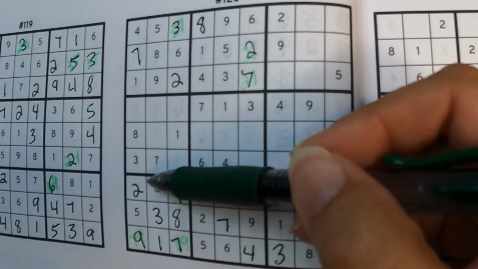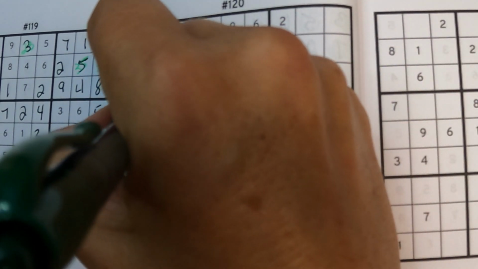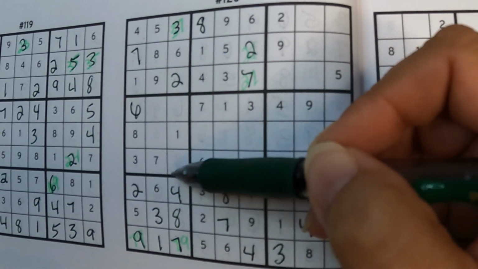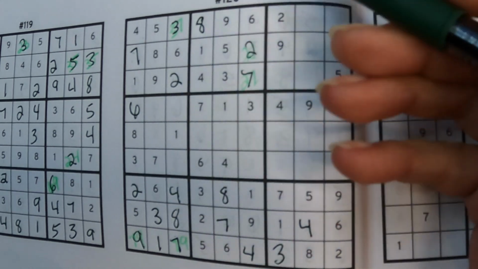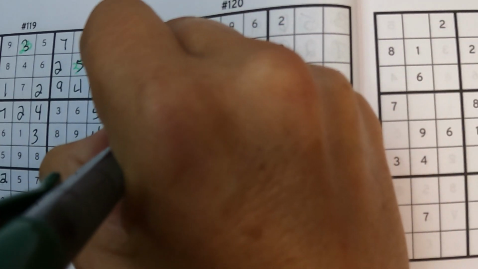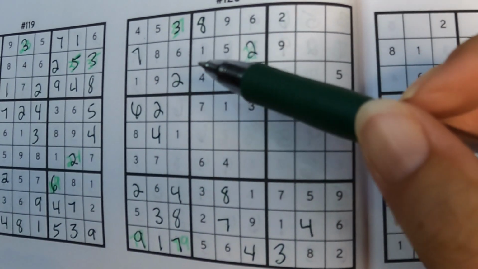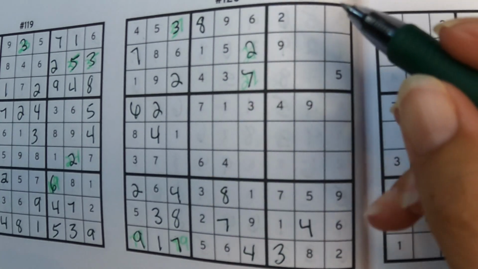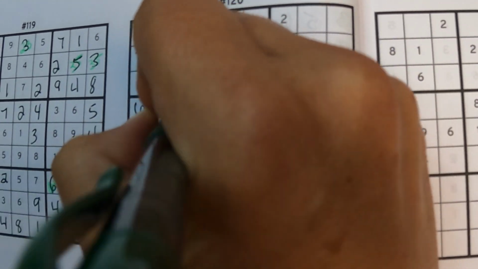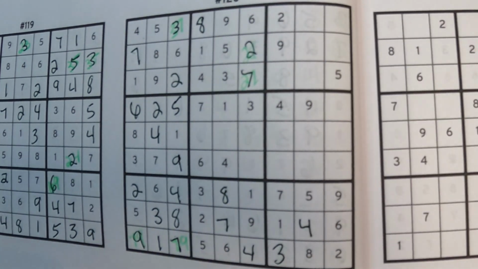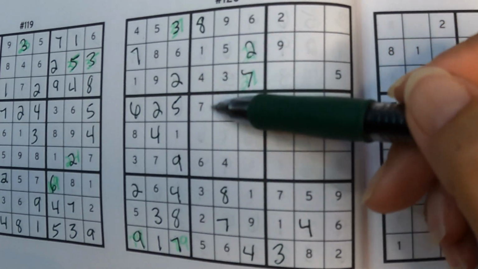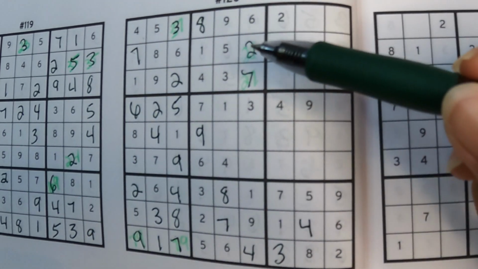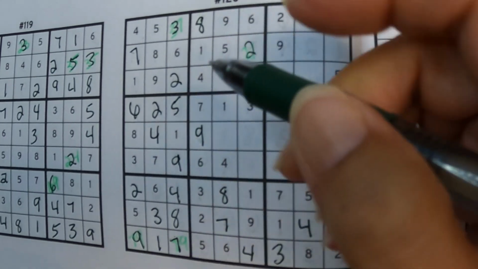For this column now, we're just missing a 6. For this column, we're missing 2 and 4. We've got a 4 here, so 2, 4. For this column, we're missing 5 and 9. We've got a 9 here, so 5, 9. For this column, we're missing a 9. For this column, we're missing a 2.